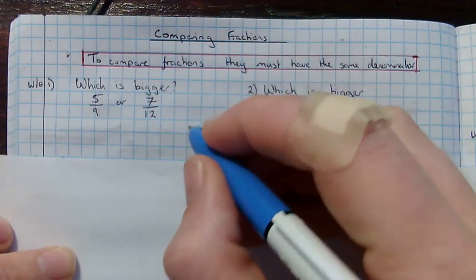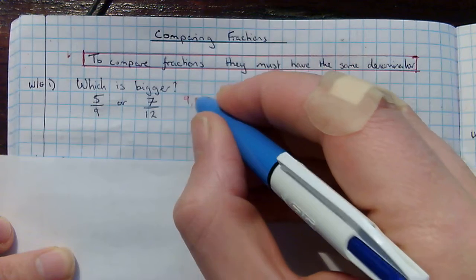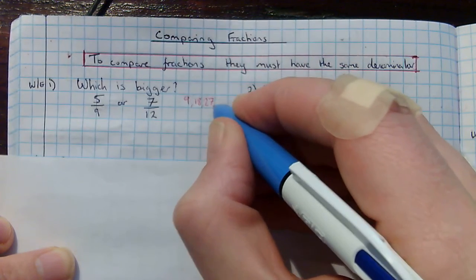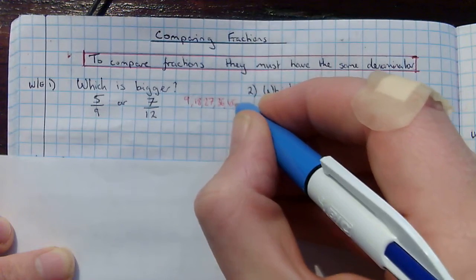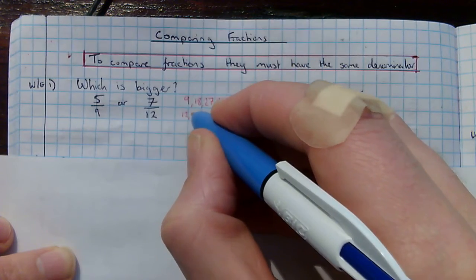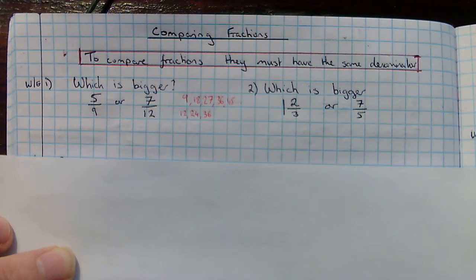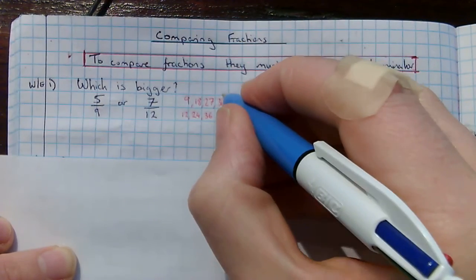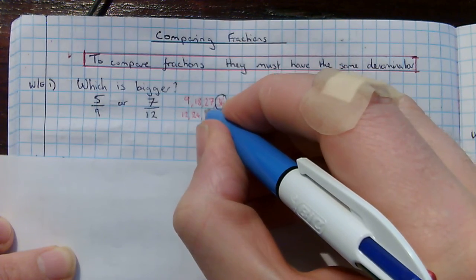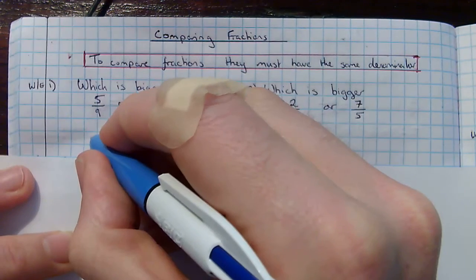So, here, let's look at my 9 times table. My 9 times table is 9, 18, 27, 36, 45, and so on. My 12 times table is 12, 24, 36. Oh, I don't need to go on any further, because I can see that 36 is in both times tables. And the lowest number in both of those times tables is 36. So what I can do is simply write both of those as equivalent fractions out of 36.